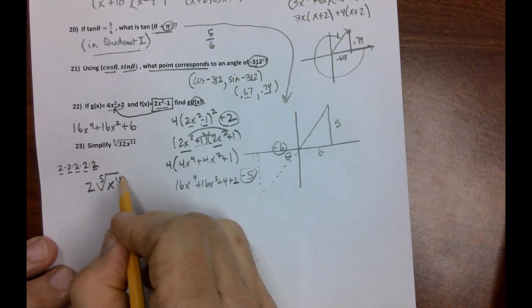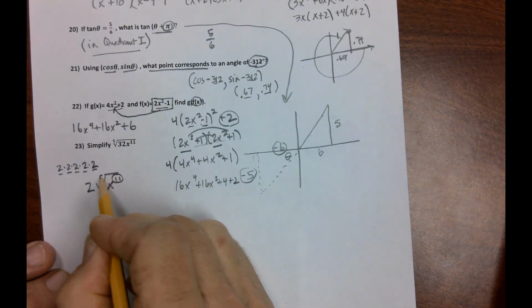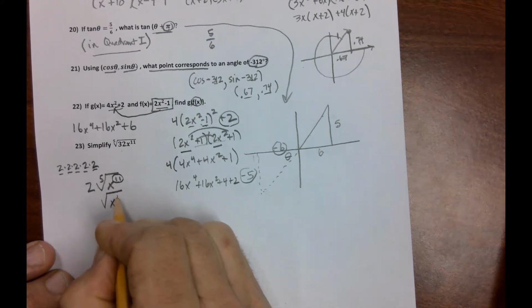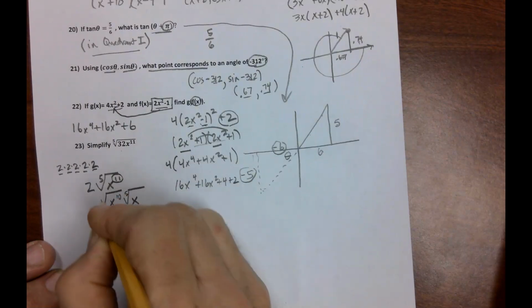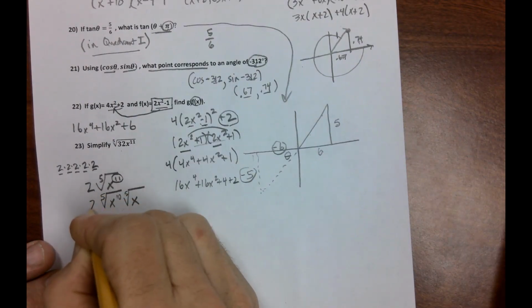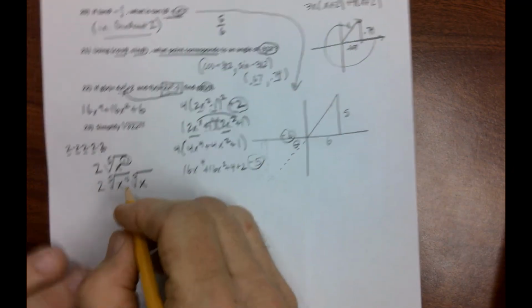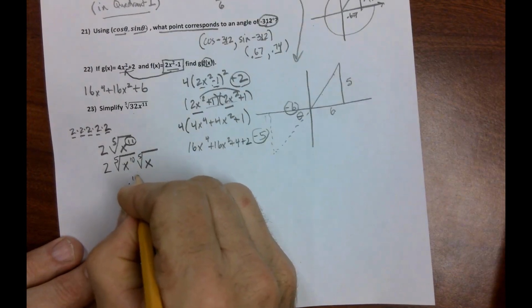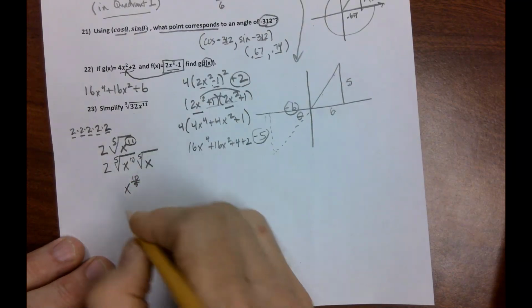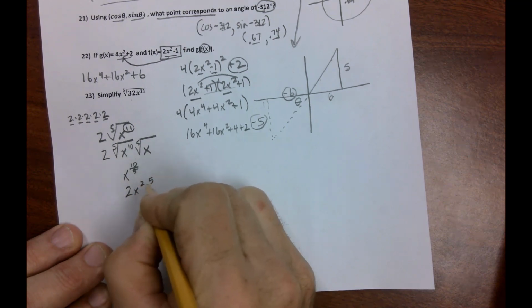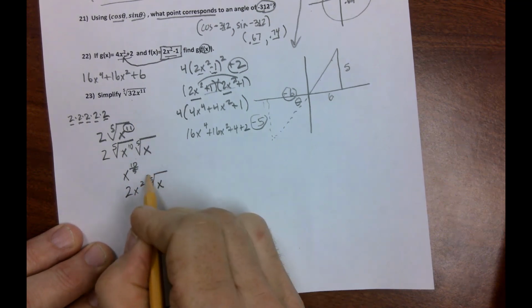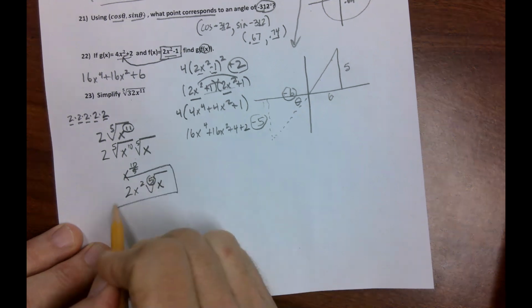Well, what's the first number less than 11 that 5 goes into evenly? That's 10. So we take 10 of them away. We're left with 1. Remember, there's a 5 in there. Don't forget the index. So how do we figure this out? Remember, you take the power, put it over the index, and so we end up getting 2x squared times the 5th root of x. Don't forget to put that in there, else it's technically wrong.